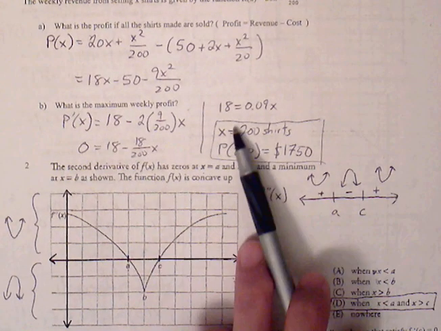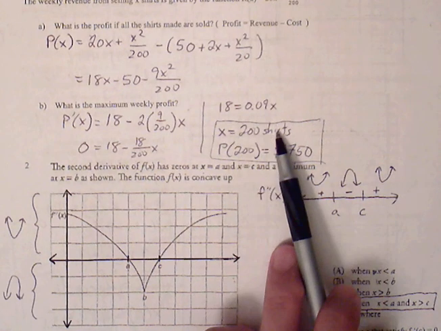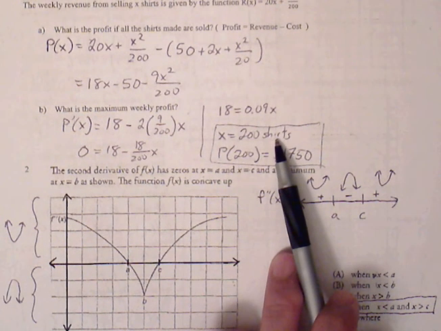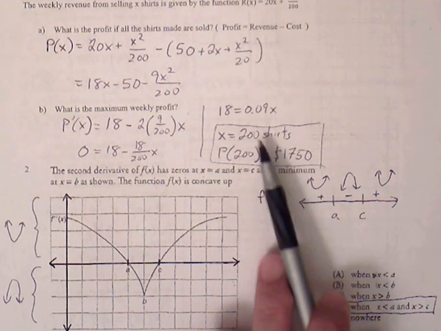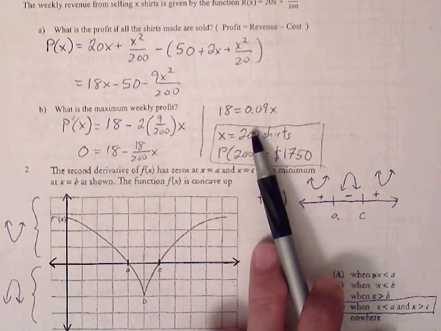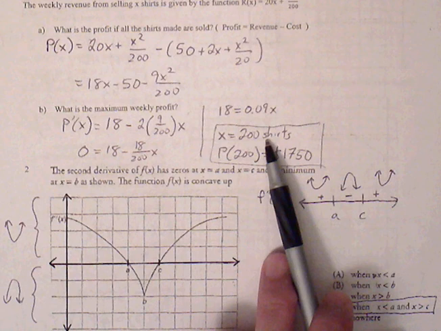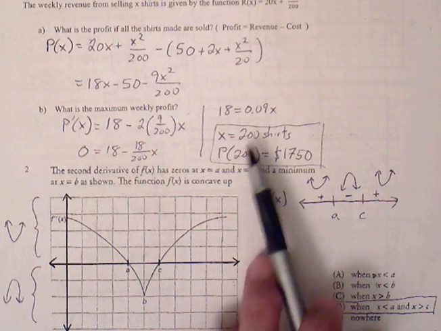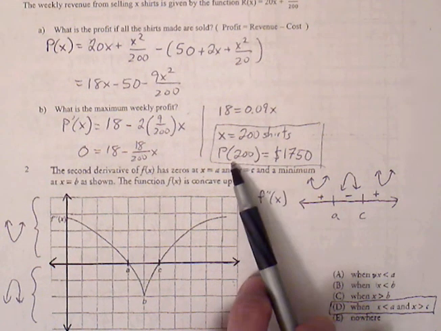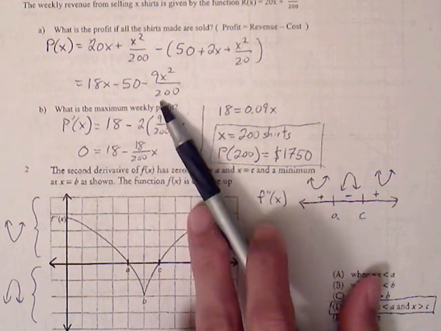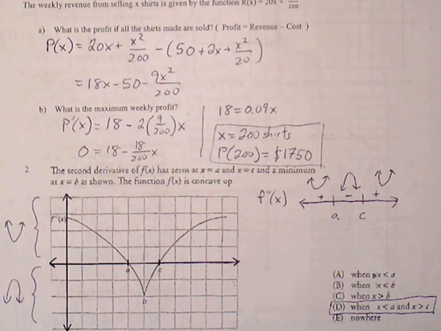We get 18 is equal to 0.09x. x equals 200 shirts. So now, the largest maximum profit will occur when 200 shirts are sold, and that profit will be plugging 200 back into P of x, and that'll give us $1,750.